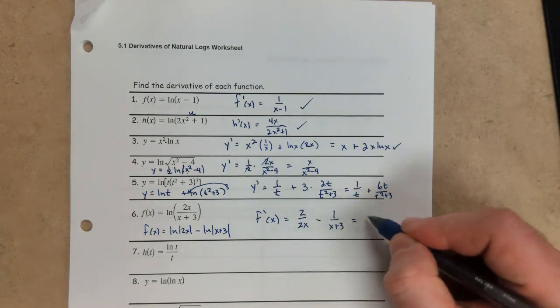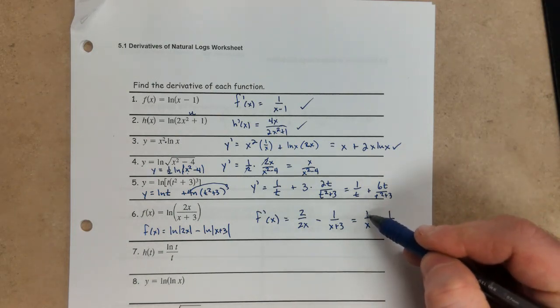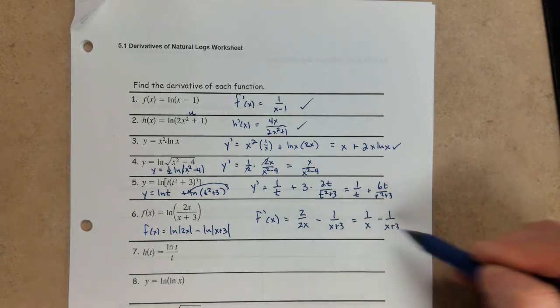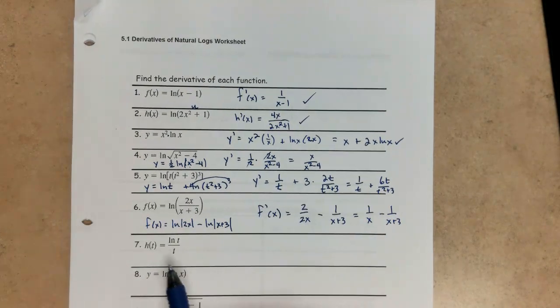Okay, so if you want to make it 1 over x minus 1 over x plus 3, you could even make that x plus 3 and that x, and then combine, make a common denominator. That'll be fine. For number 7, let's not go ahead and cancel these t's. That would be way, way bad. This is just going to be a quotient rule, as simple as that.